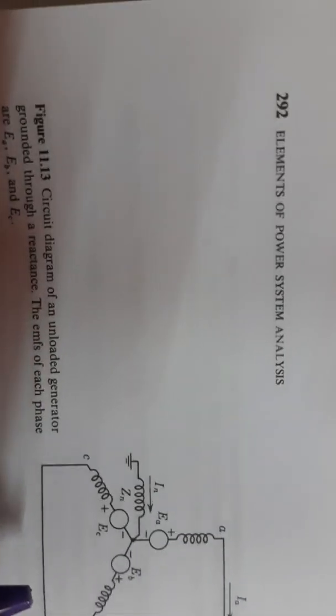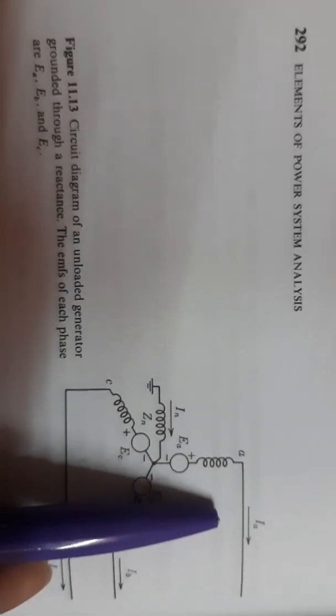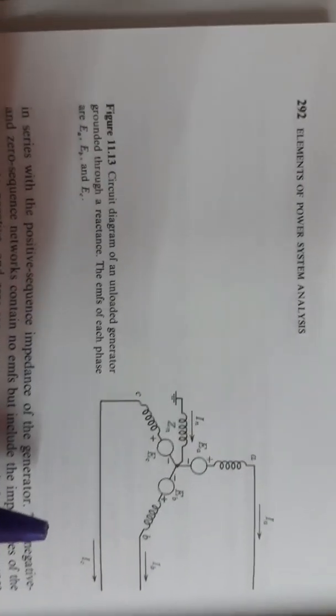This is a reactor. When the generator is working, it supplies the currents IA, IB, IC. They are in phase and it is a balanced network. That system is called the positive sequence network.